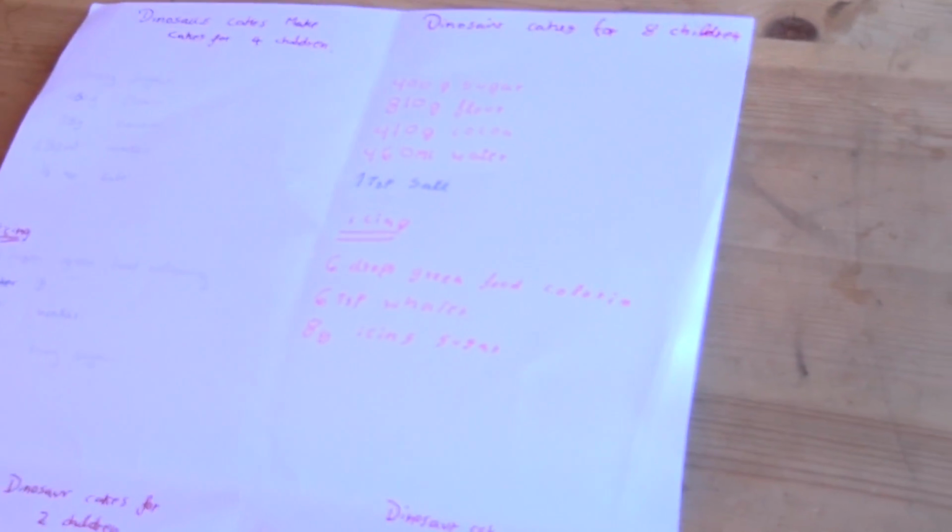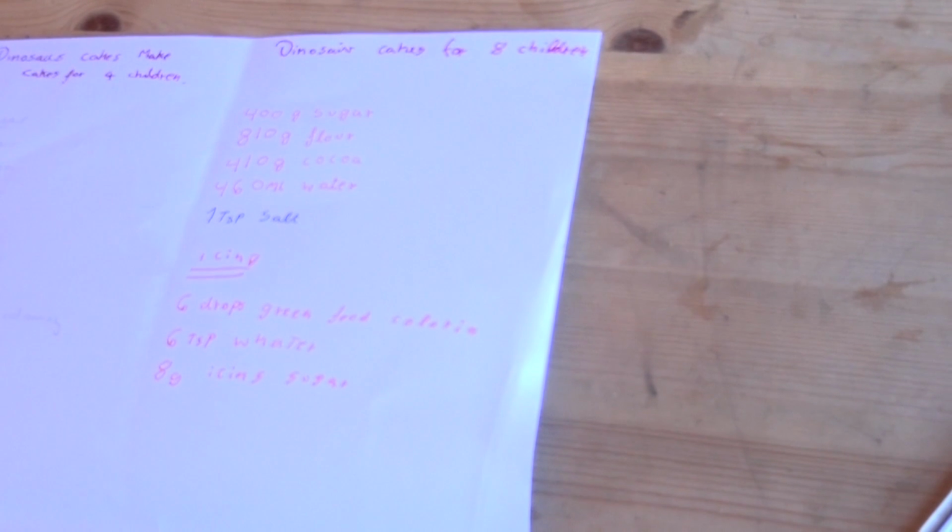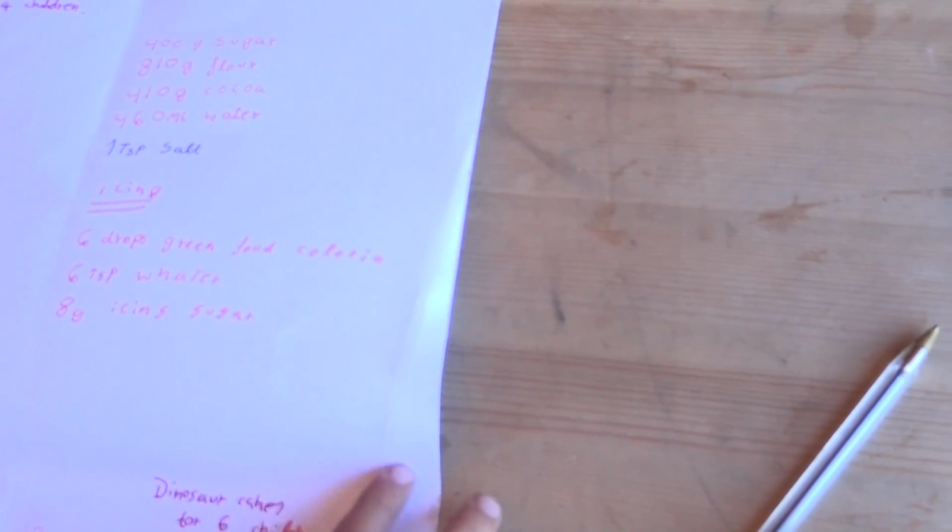What did you have to consider when you had to do this sort of work? Because this is for 4 children, you would have the ingredients. But if it was for 8, you would double, and then to make 6, you added these ingredients to this to make the 6 children. Okay, so that's what you worked on.